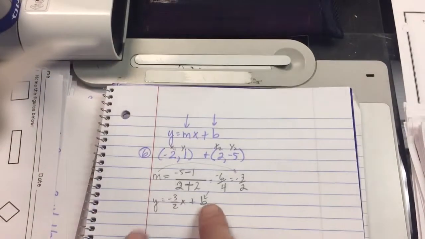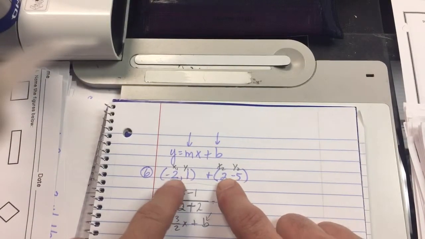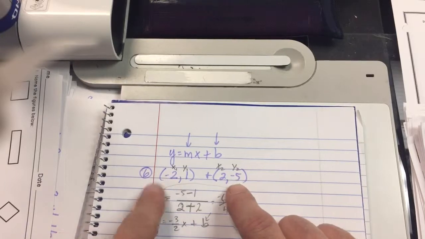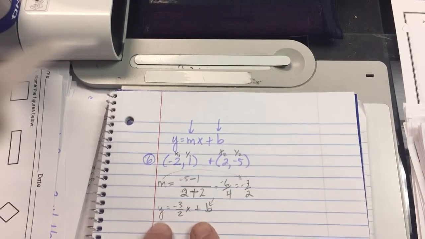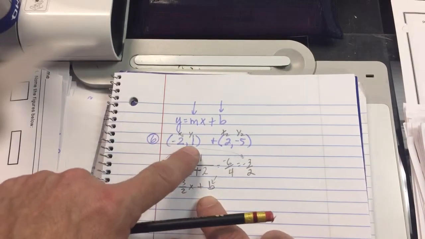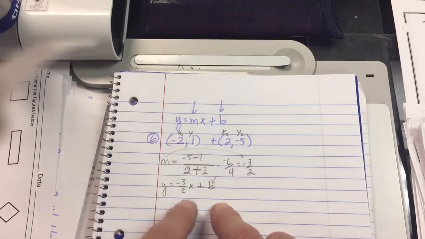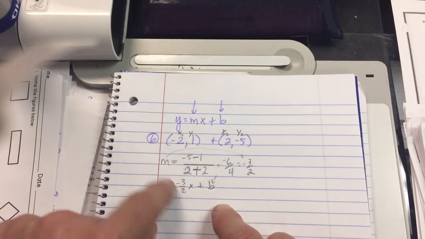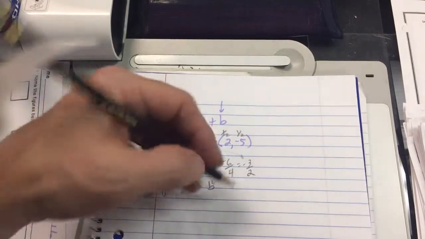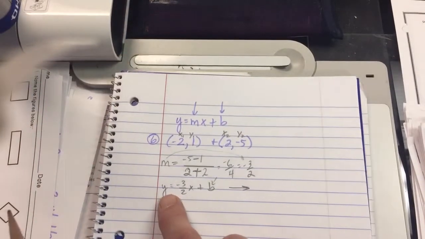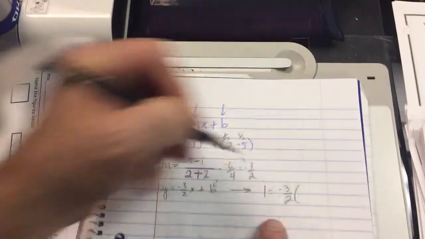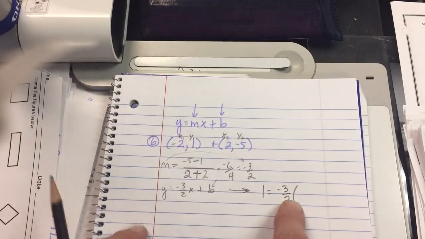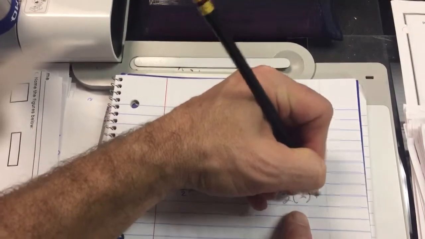We have to deal with finding b. Our 2 points, none of them have x values that are 0, so we have a little bit more work to do. We have to take one of these points, plug it in for x and y, and solve for b. I would choose this point because it's got smaller numbers. So I'm going to put in -2 for x and 1 for y, and solve for b. So my y value is 1 equals -3 over 2, my x value is -2 that I plug in right there, plus b.